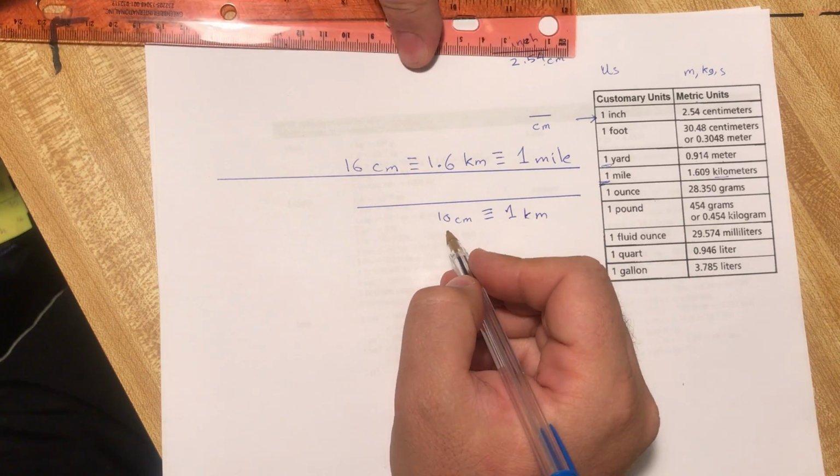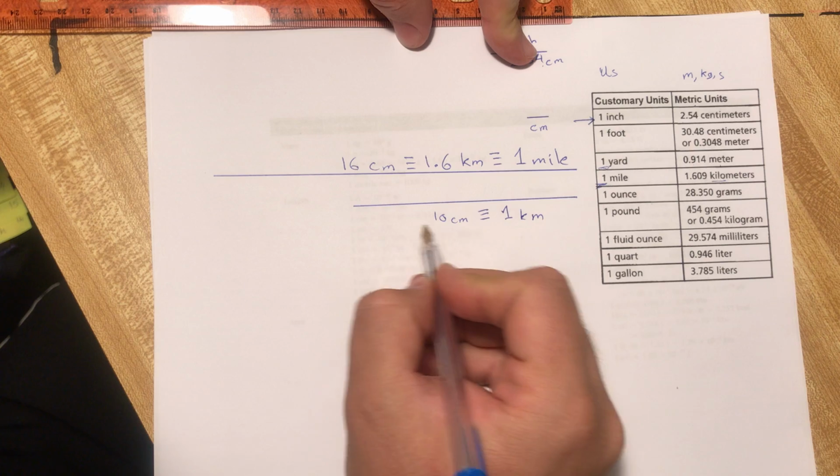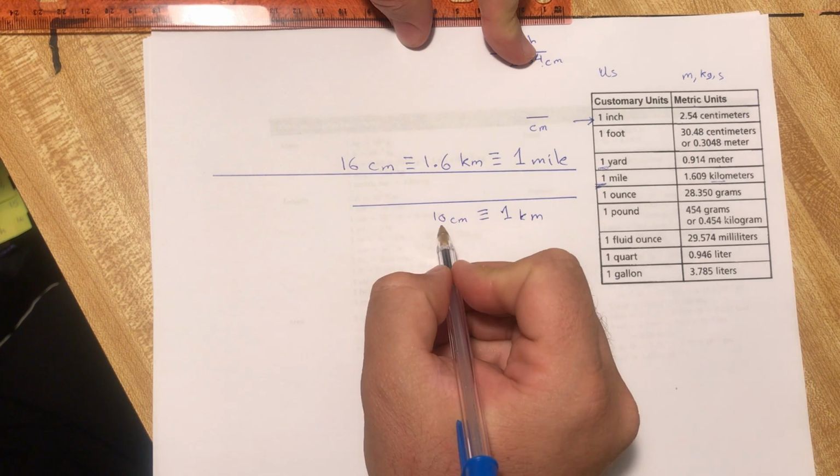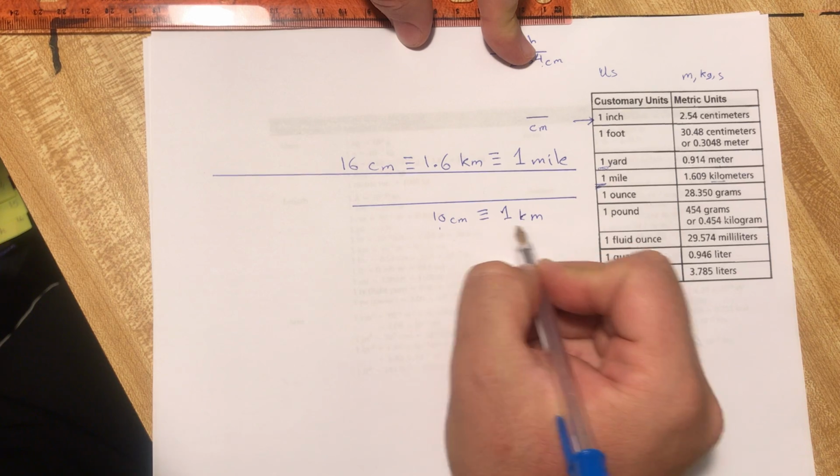So this scale of drawing I talk about here, 10 centimeters denotes 1 kilometer.